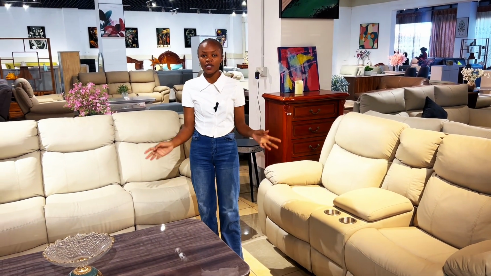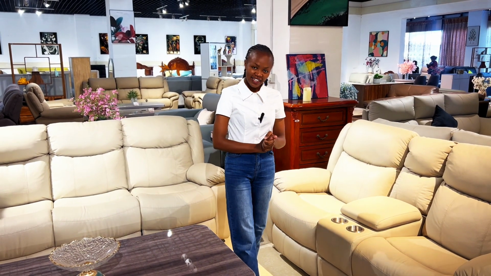I've seen people who buy other kinds of sofas because they want to try something different, and they end up going back to owning a recliner.